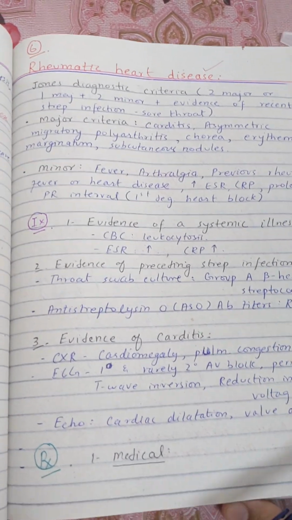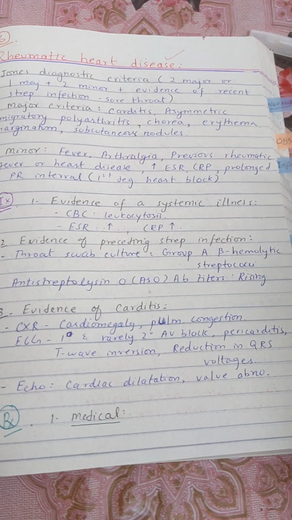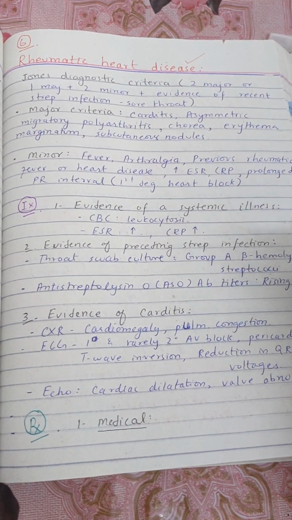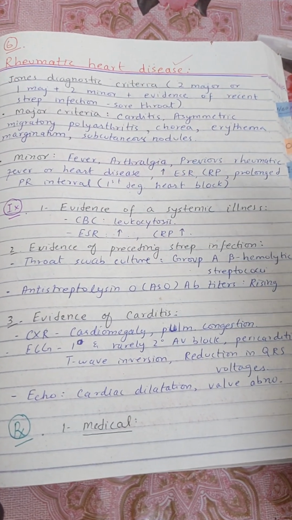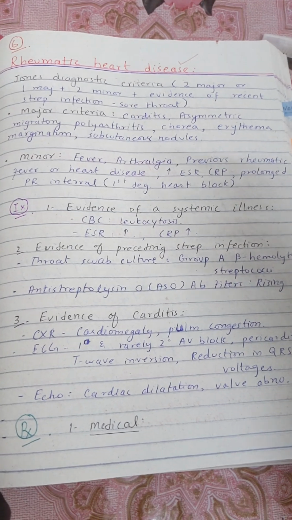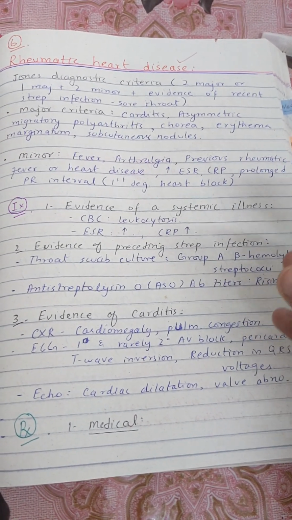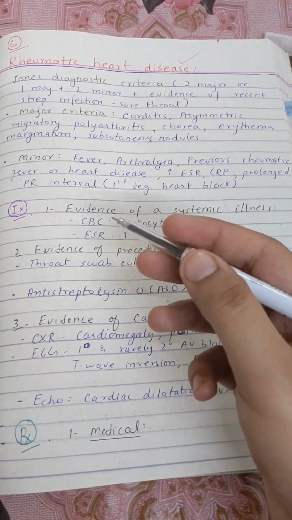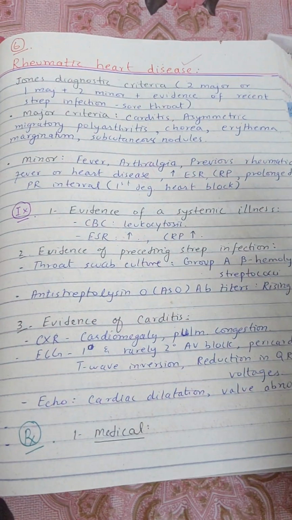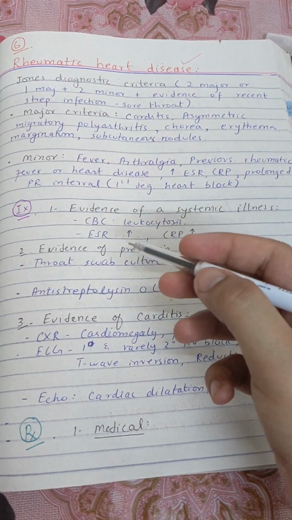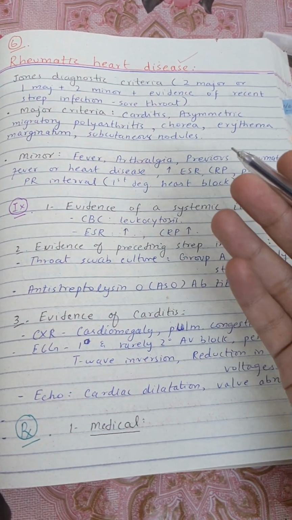Now, what are the important investigations or the evidence of different manifestations of this disease? Number one, we will try to understand if there is a systemic illness in the child. For that, we will simply order a CBC, which will show leukocytosis, and we will order an ESR and CRP, which will be raised, and these are also the minor criteria of rheumatic heart disease.